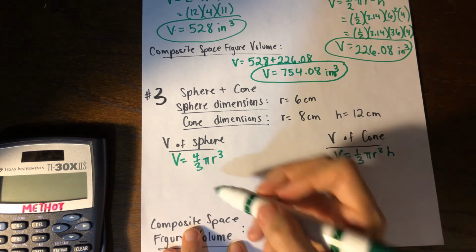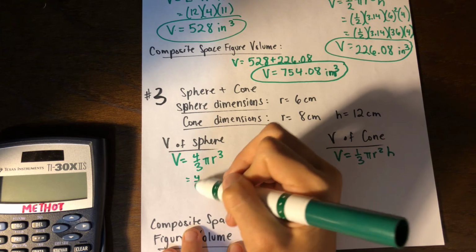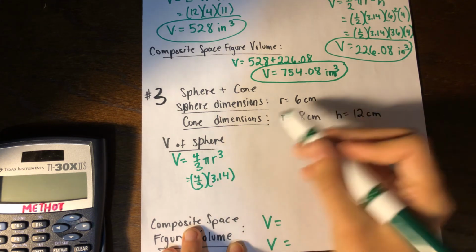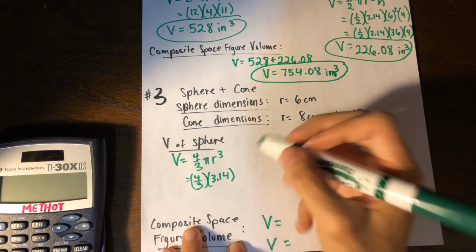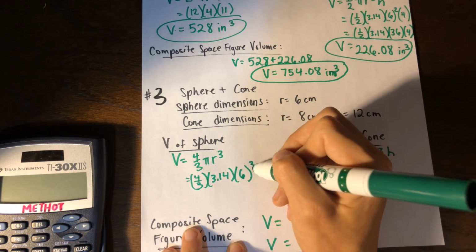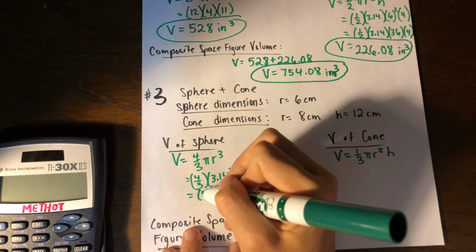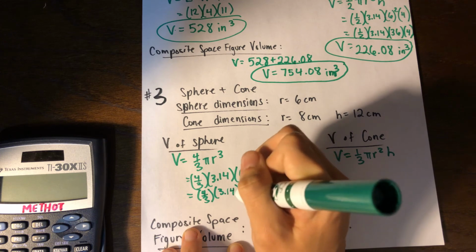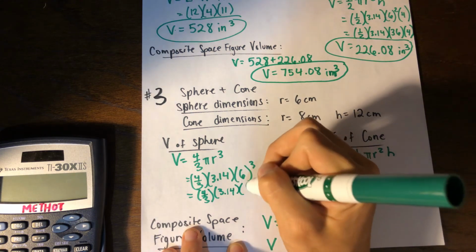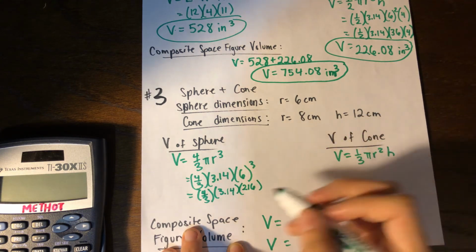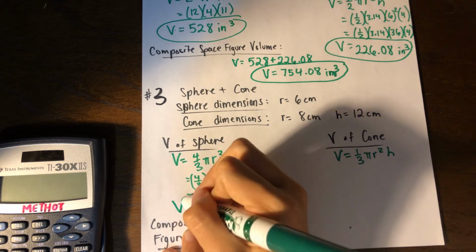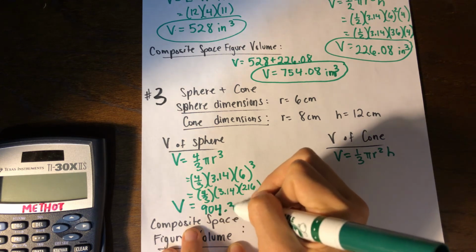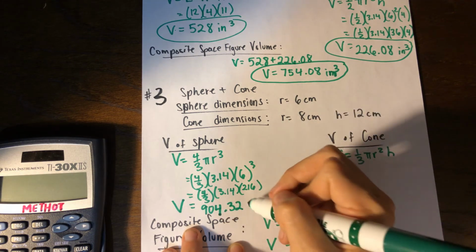So we're going to just plug it in. We have 4/3 times pi, 3.14. Our radius for our sphere was 6. Make sure you read it right. 6 cubed. So 4/3 times 3.14. 6 cubed, 6 times 6 times 6, 216. We multiply all these together. The volume should be 904.32, and that's centimeters cubed.